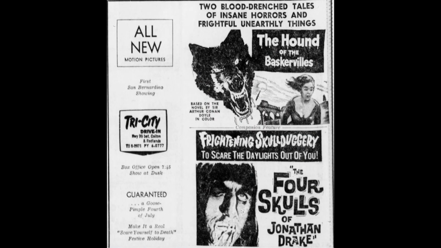Yeah. Also, I noticed another thing too. These are always kind of cool. In the drive-ins back in 1959, it played as part of a double bill with The Four Skulls of Jonathan Drake. Yeah, I saw that poster too. The poster for that, the double feature poster.